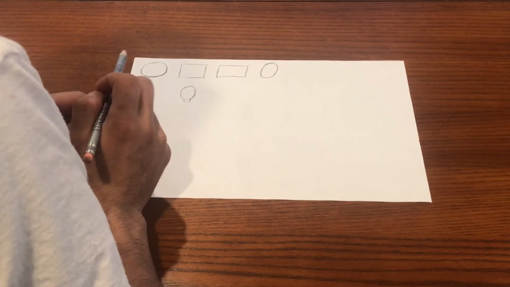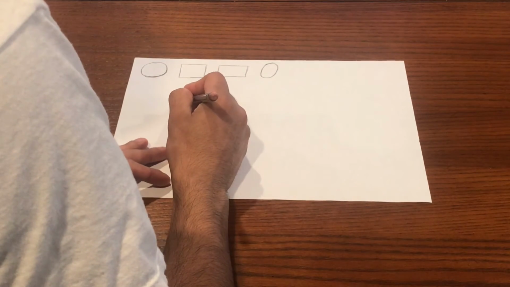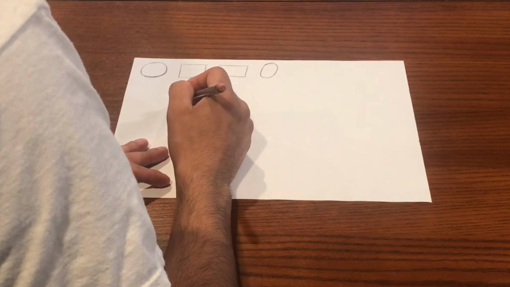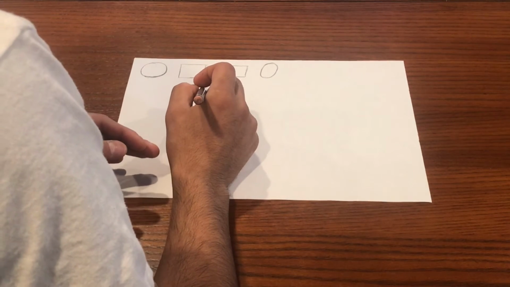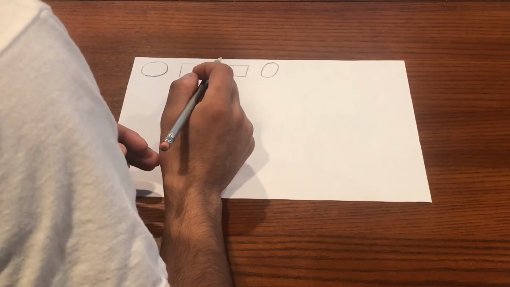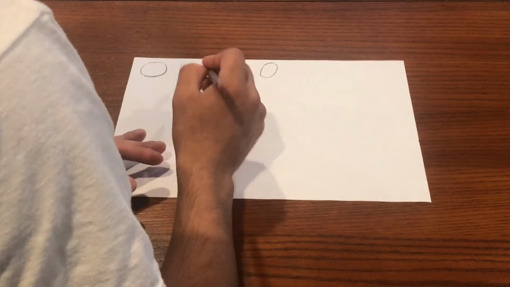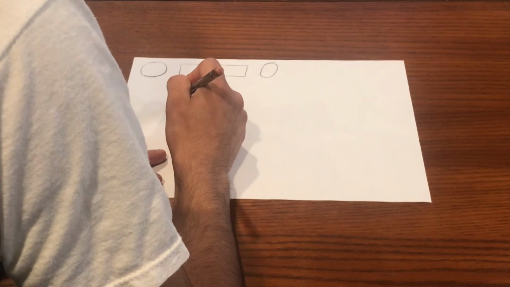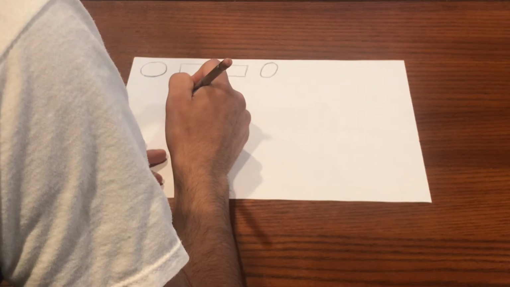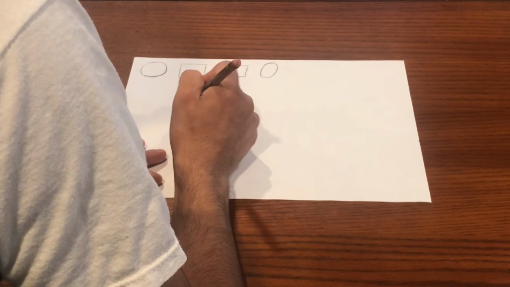The next step is drawing the body. We're going to use a square, a bigger square than our neck.